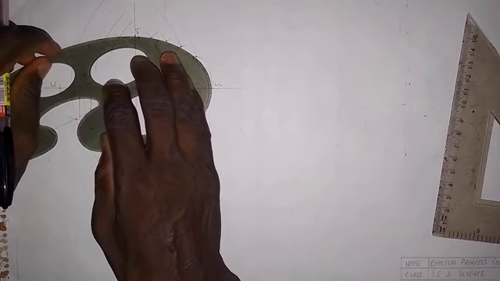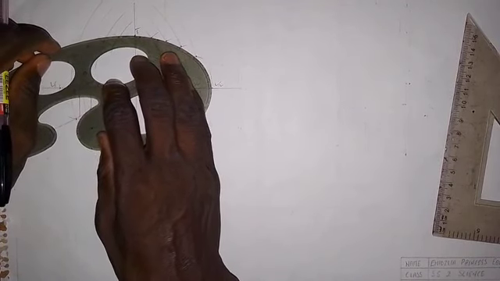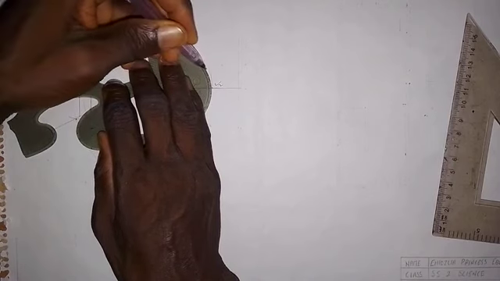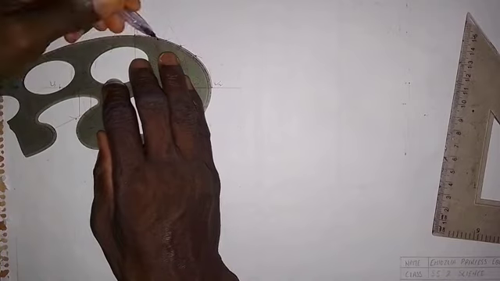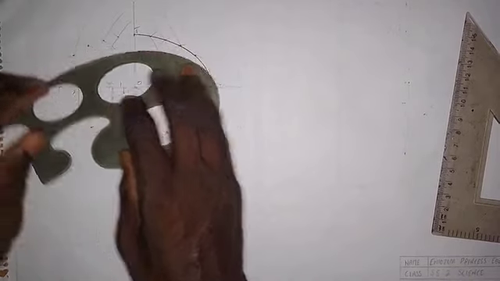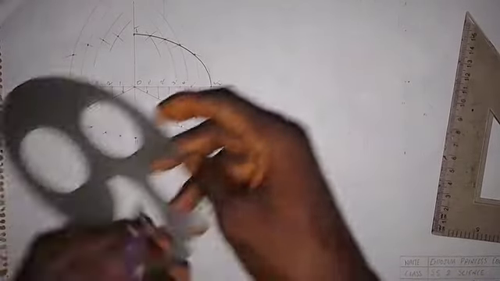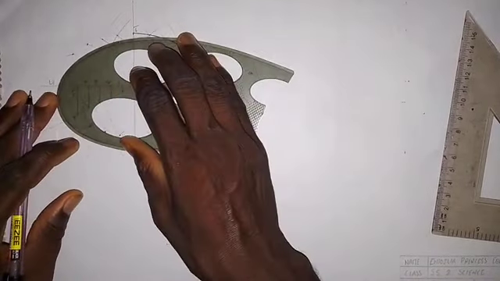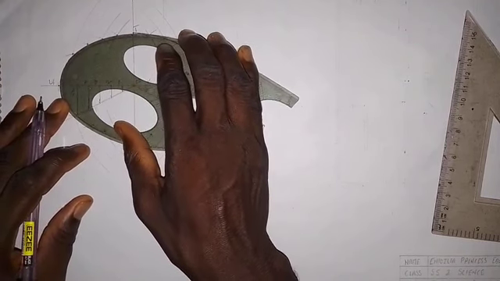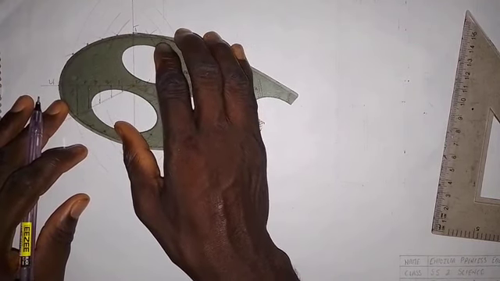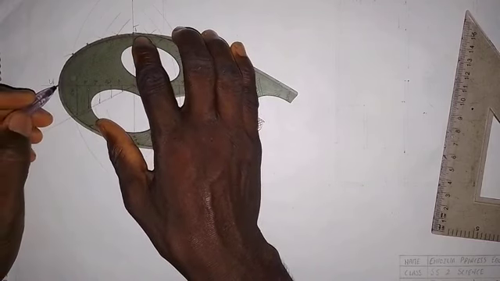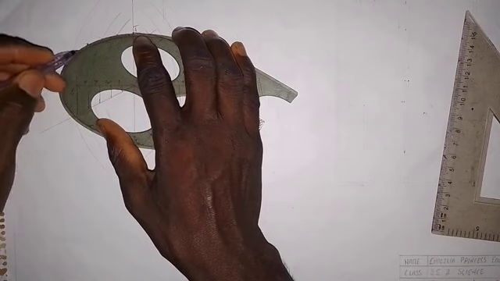instructed. So if I set my French curve like this, I can join these points together like this. Then if I turn it here, I'm going to join this point. I will join them together like this.